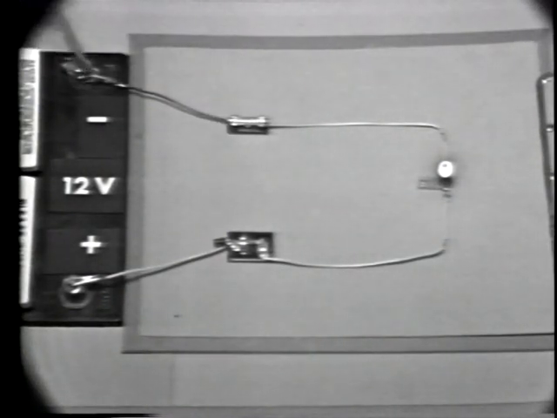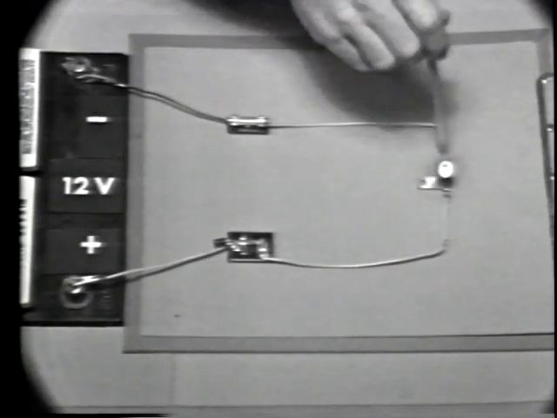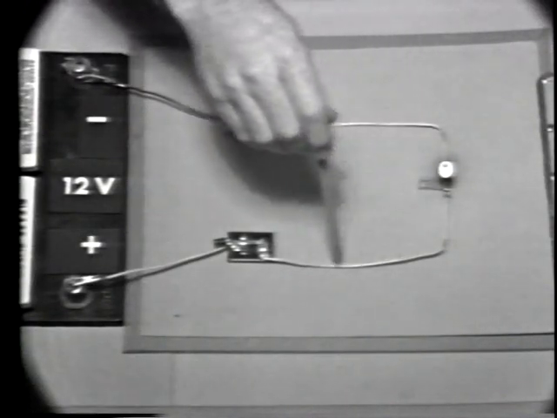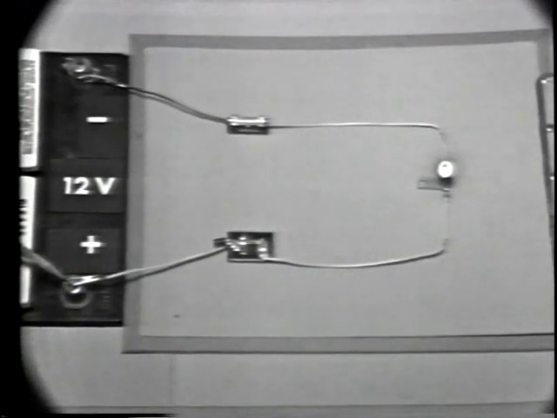In this circuit, current flows from the negative terminal of the battery through the fuse, the bulb, through the switch, and back to the positive terminal. There's only one path for current, so this circuit is a series circuit.